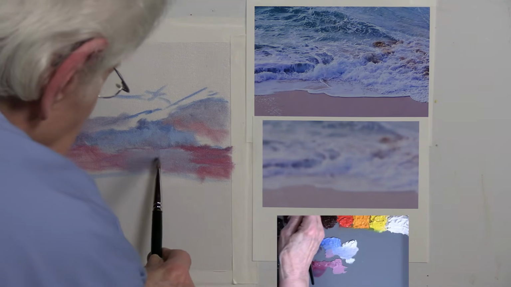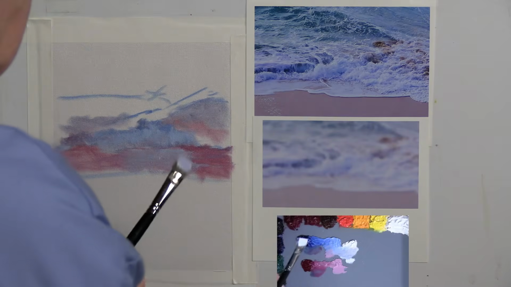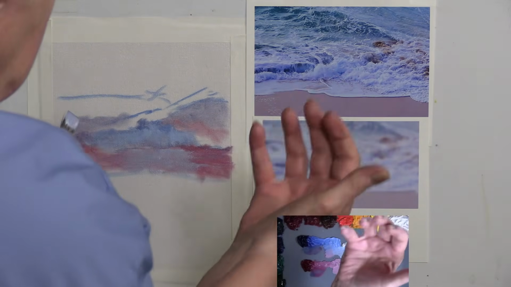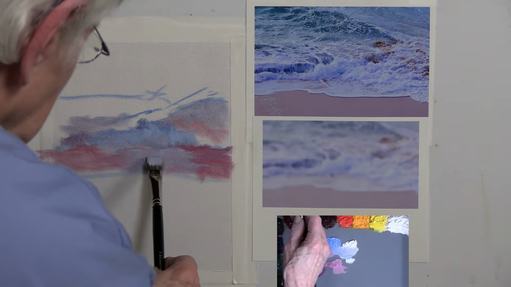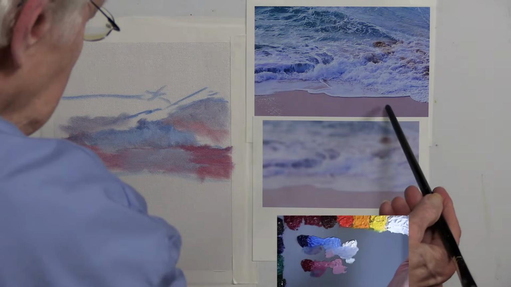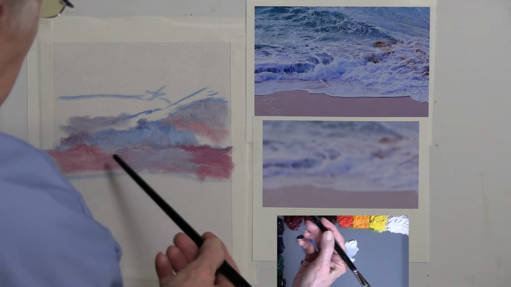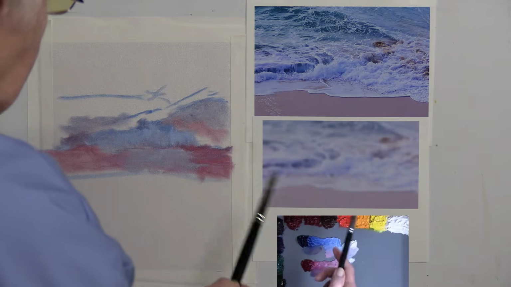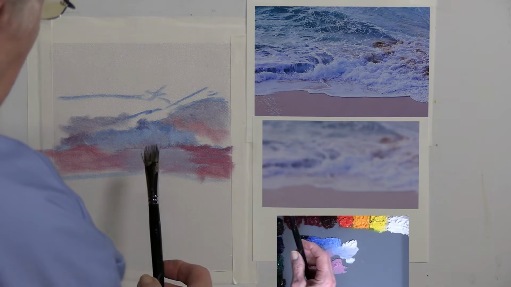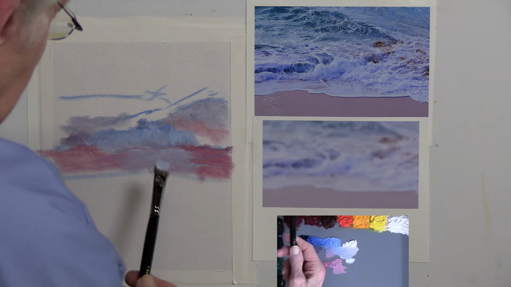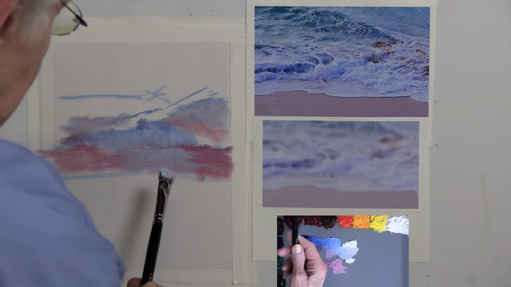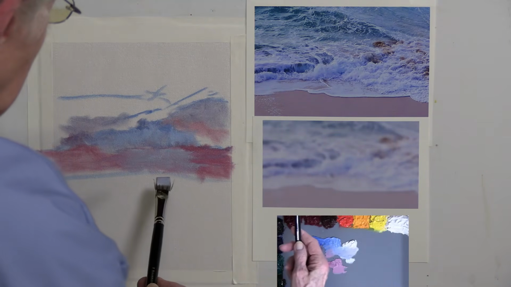Now you can see how you can show where you have sand coming through the foam as it's coming into the beach. This is how you can show that, where you lay the color of the sand down first and then scumble on top of that. And so the scumble means, as I said earlier, you're simply loading the flat side of the brush, and the amount of paint you put on it depends on how much you're going to need there, of course.